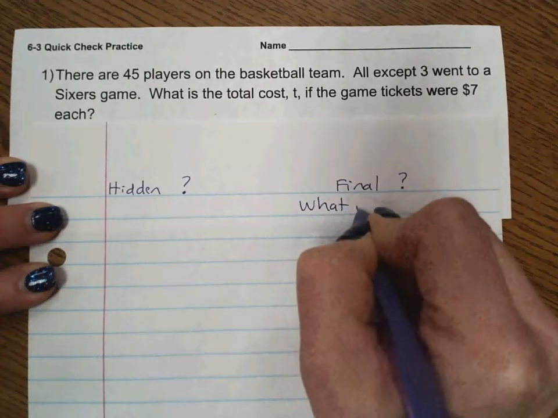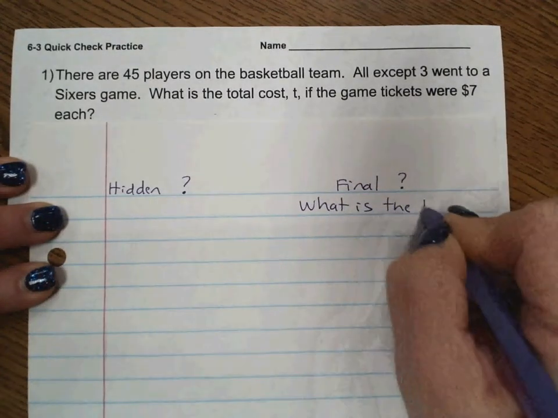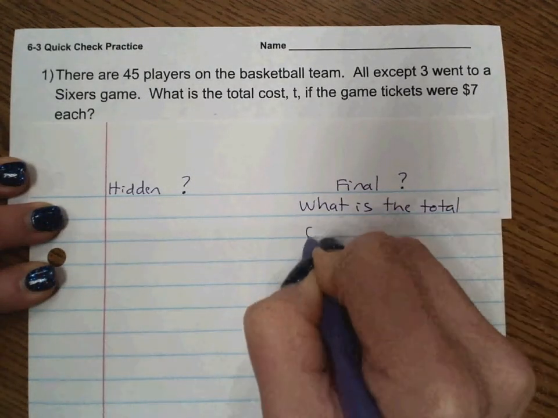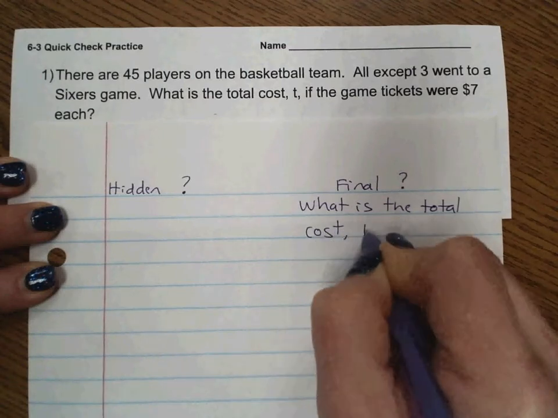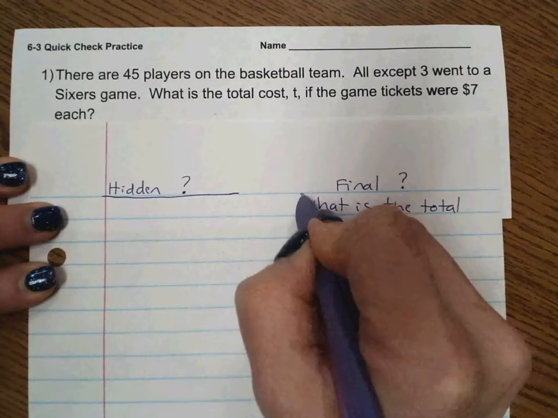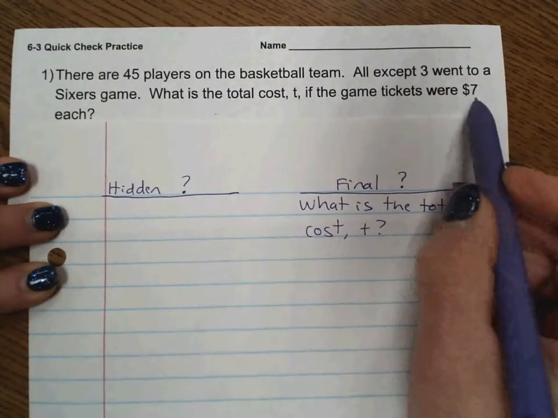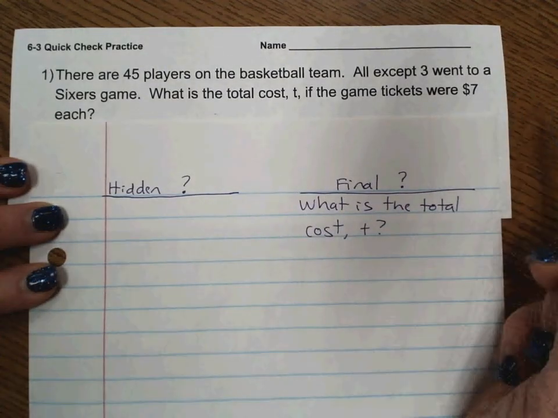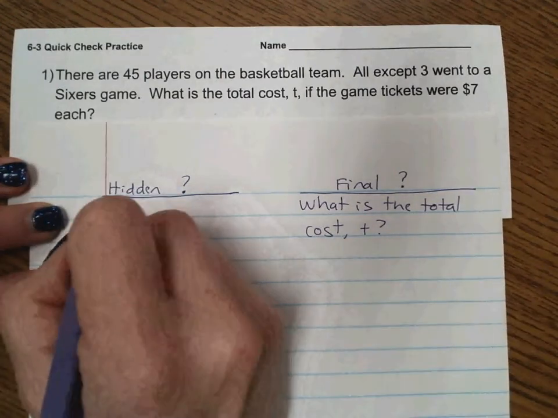And my hidden question is, I know that the tickets are $7 each, but I need to figure out how many players went to the game.